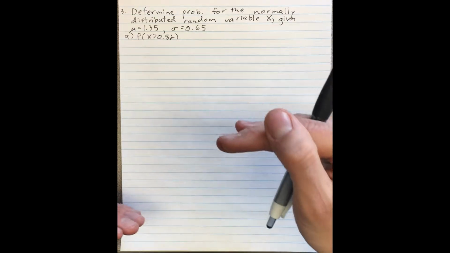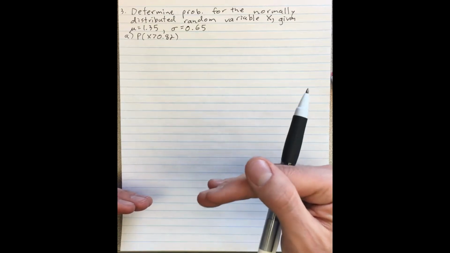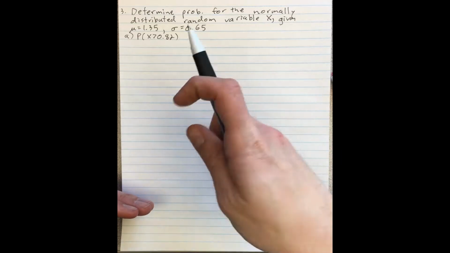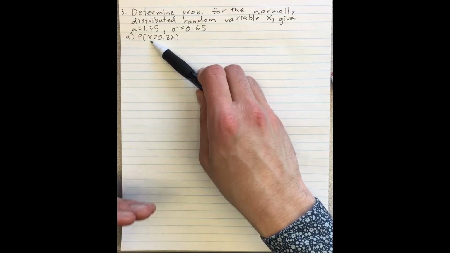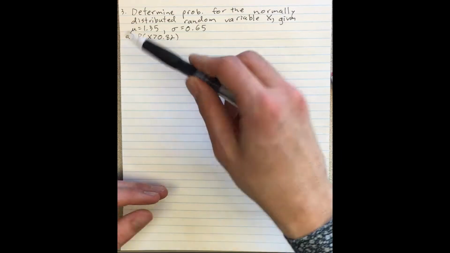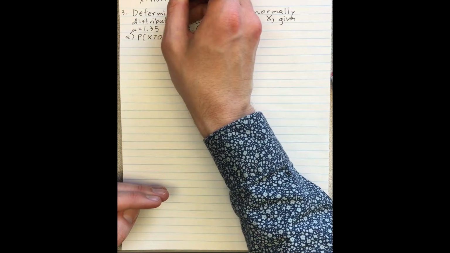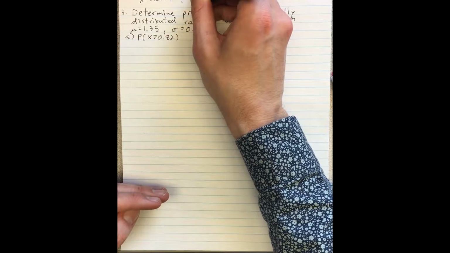We took the first step by figuring out how to work with the standard normal distribution, but the second step is all about how to work with a regular normally distributed random variable, right? So x is normally, as opposed to standard normally, distributed.